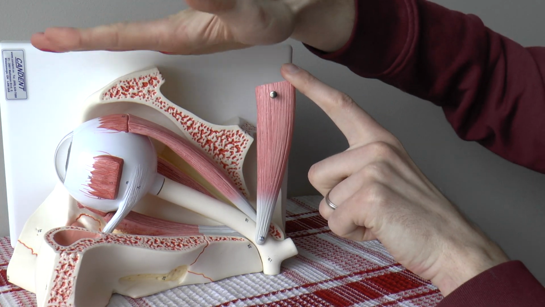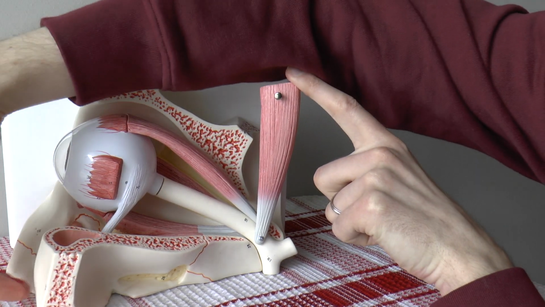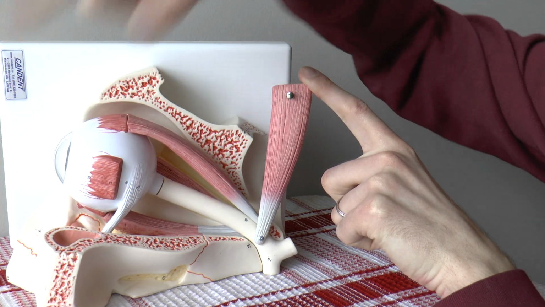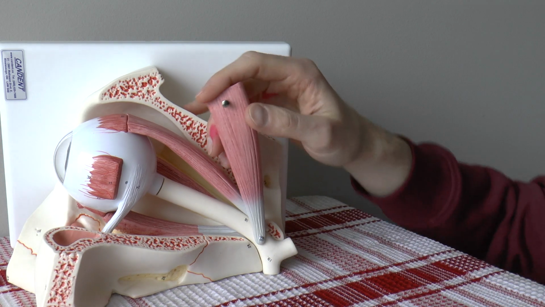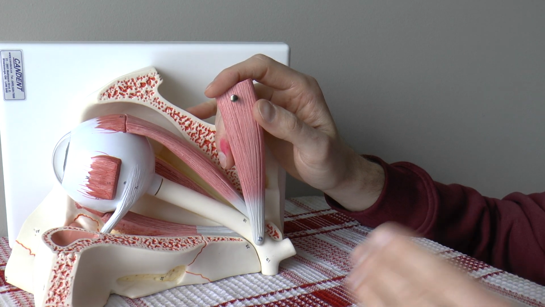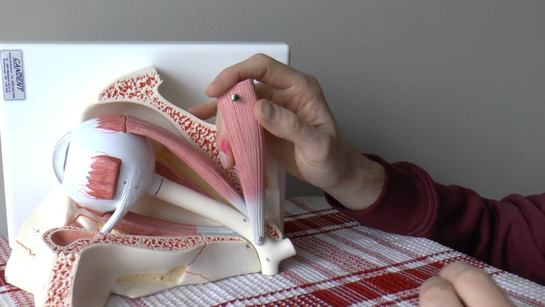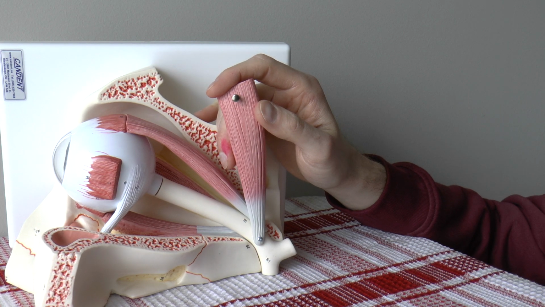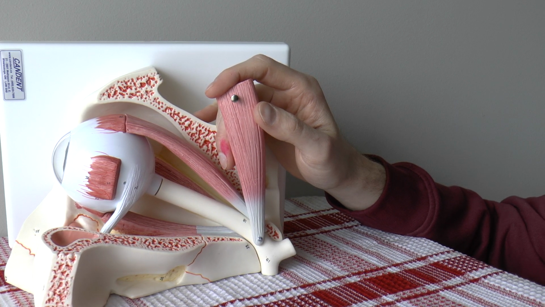Remember, this is the side of your temple, and this is the side of your nose, right? Your retina basically is split in half. There's the temporal hemi-retina, the half of your retina on the side of your temple, and the nasal hemi-retina, the half of your retina on the side of your nose.